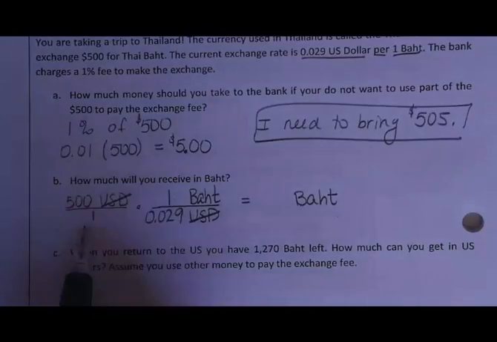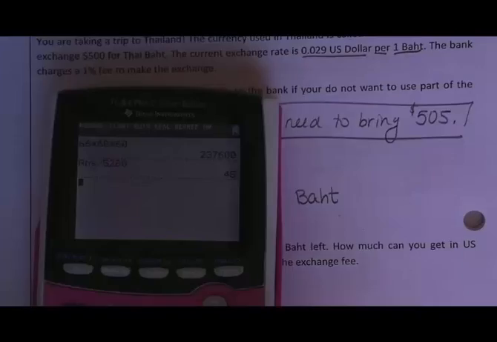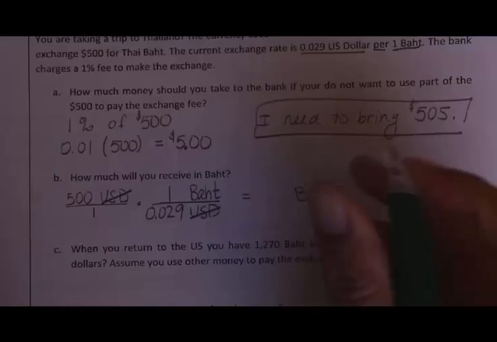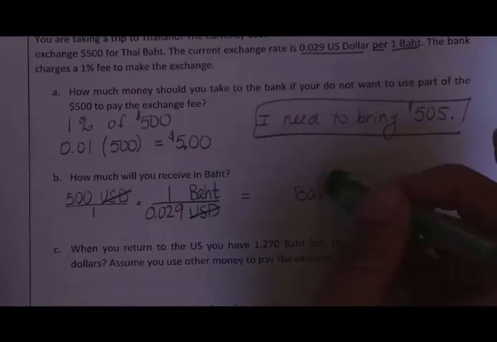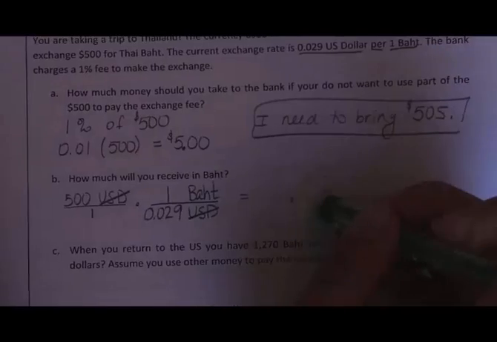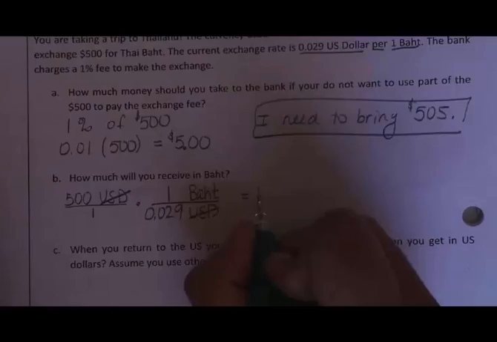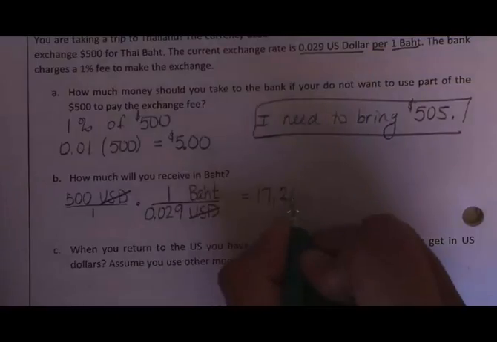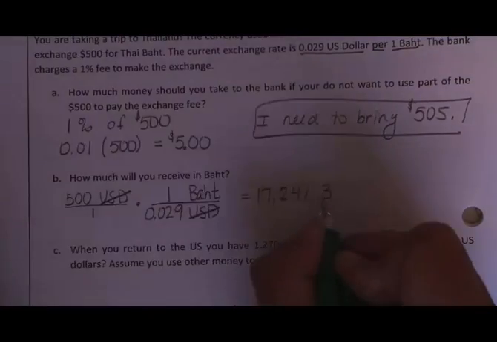So it's 500 divided by 0.029. And I end up with 17,241 point, how about 38 baht.